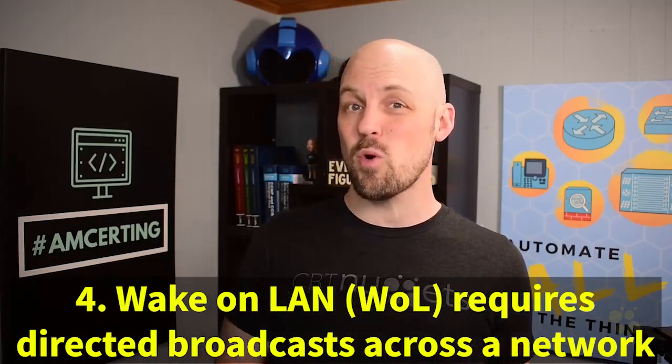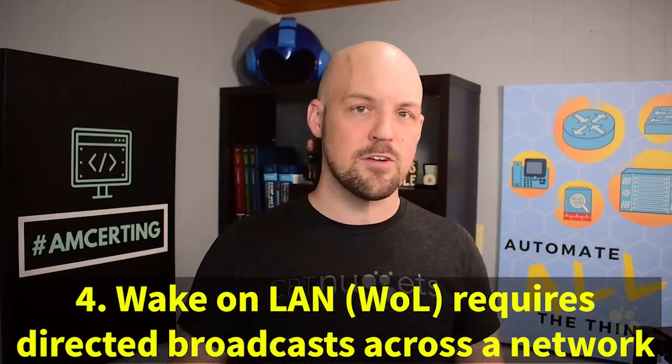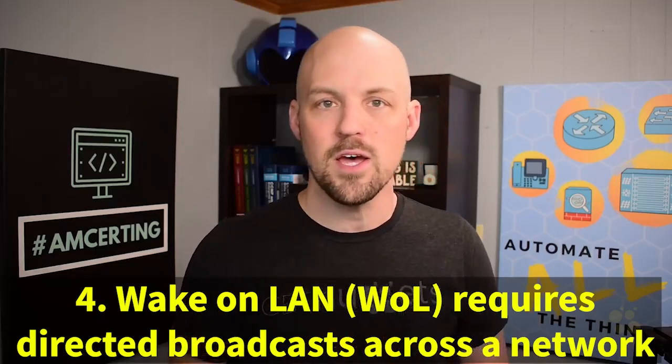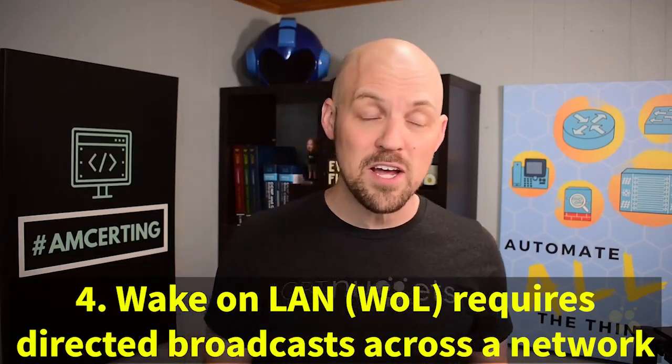Now last, when it comes to Wake on LAN, the biggest thing from a network engineer perspective is that Wake on LAN is going to require us to configure directed broadcast in order to support the process. Pretty much everything else is going to fall, again, to the server and the desktop teams. But from a network engineering perspective, if we don't do that, then the whole Wake on LAN process might not work at all.